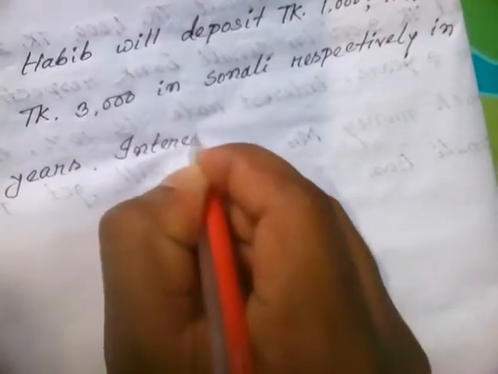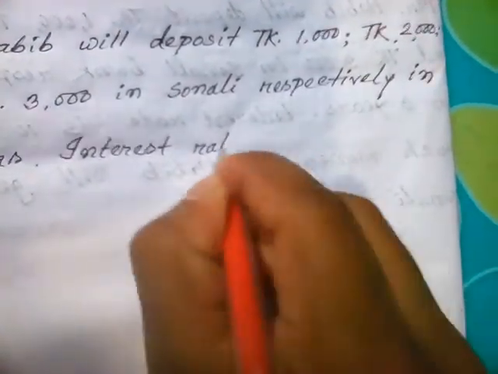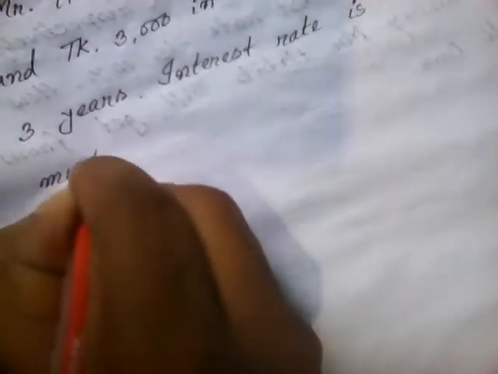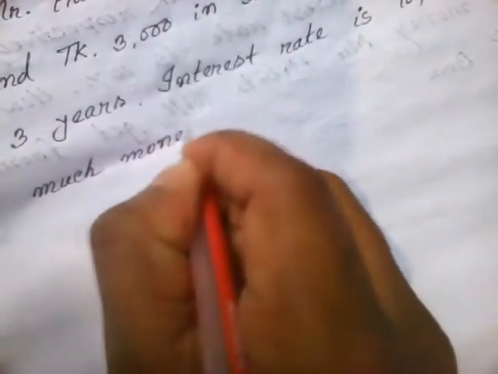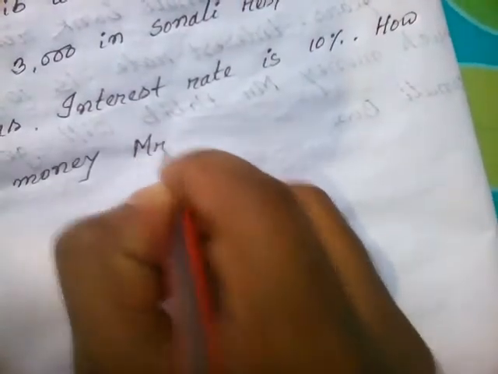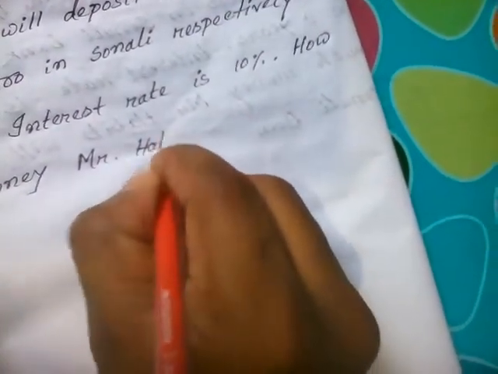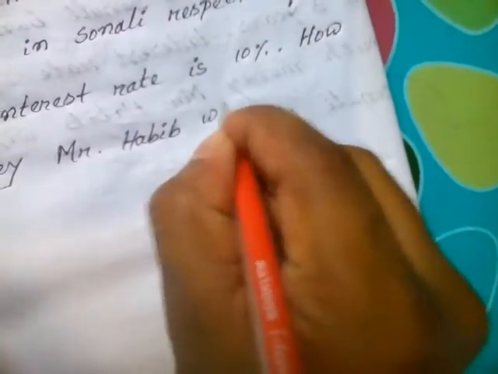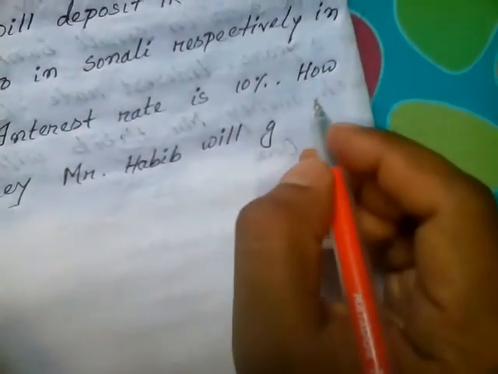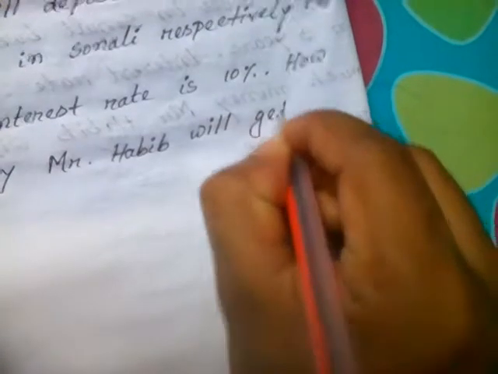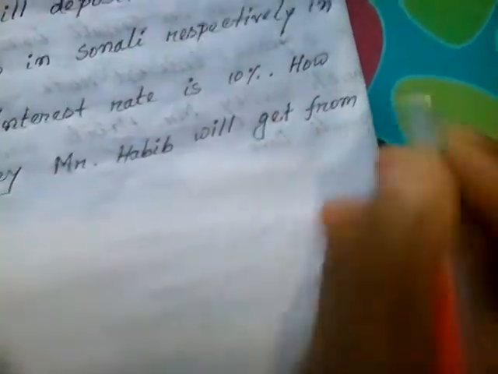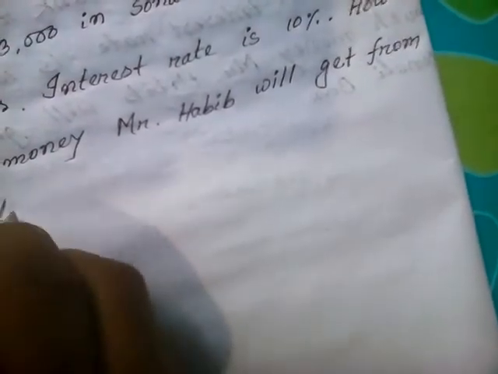Interest rate is 10%. Now how much money Mr. Habib will get from Sonali Bank after 3 years.